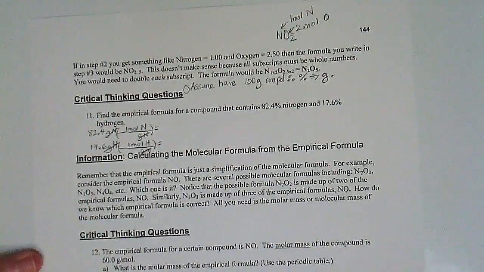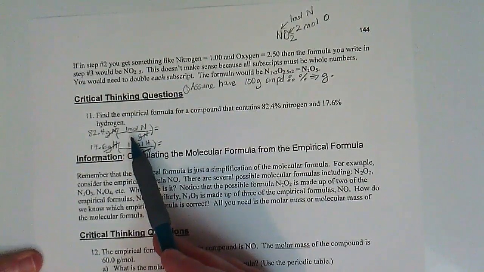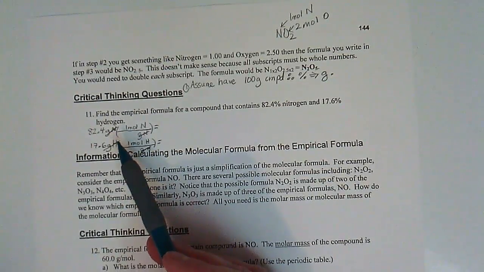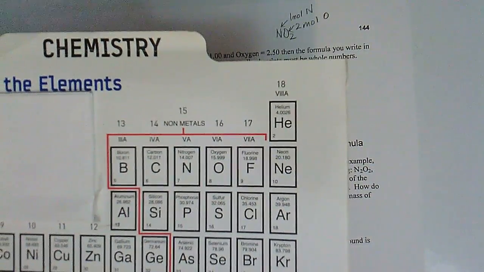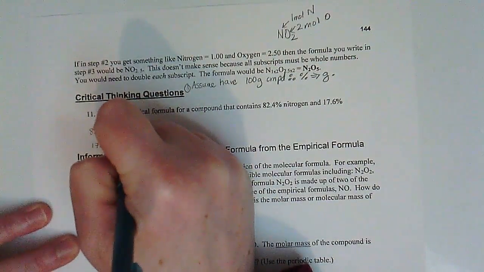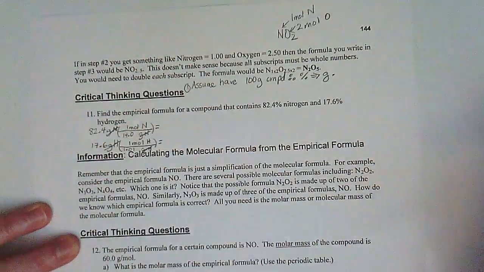Now, remember, where do we get our numbers for molar mass? From our periodic table. So for nitrogen, we want to use 3 significant figures. So our mass for nitrogen is 14.007, so we're going to go ahead and use 14.0. For hydrogen, we're going to use 1.01.